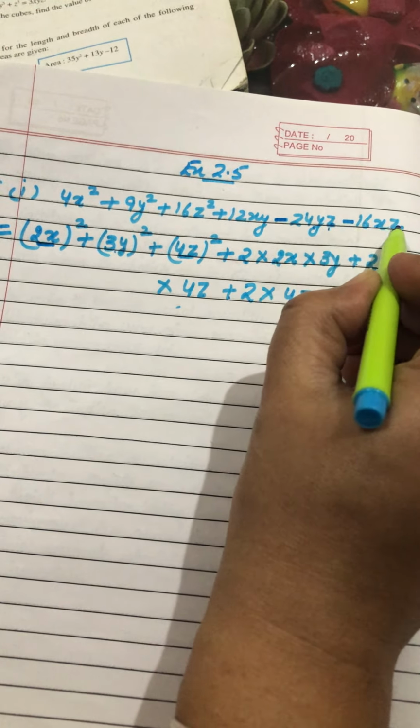So here a is 2x, this b, base of the second term, is 3y, so b is 3y, and this c is minus 4z. So put the values of a, b, c in this: (2x plus 3y minus 4z) whole square. So this is the factorization. Since its degree is 2, we will write this in 2 brackets. So it will be of this form. So this is the factorization of this part.